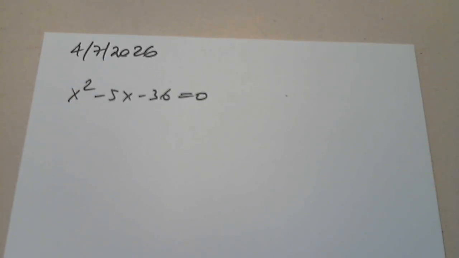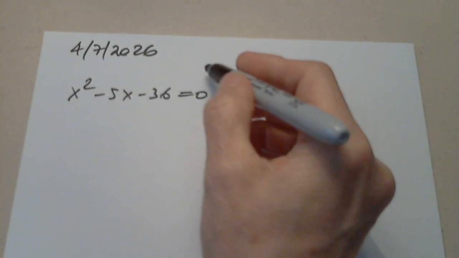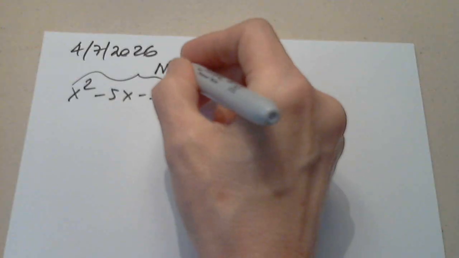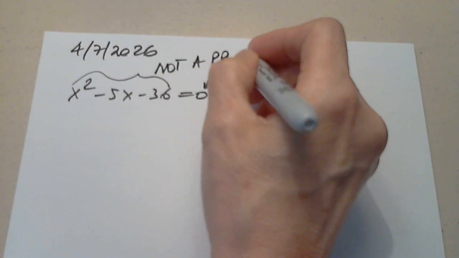So this is the last review before we look at the test that I created as practice for everybody to use. Okay, we're ready. So in order to solve this equation, we do have 0 on one side, but this is not a product yet. Not a product.